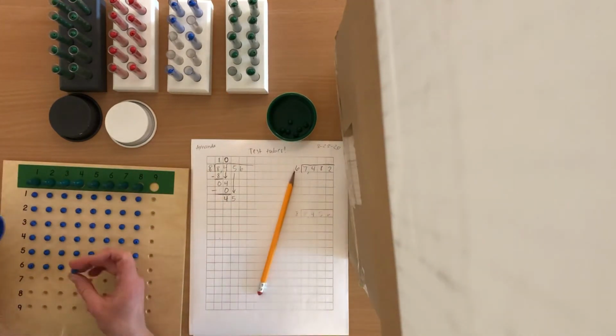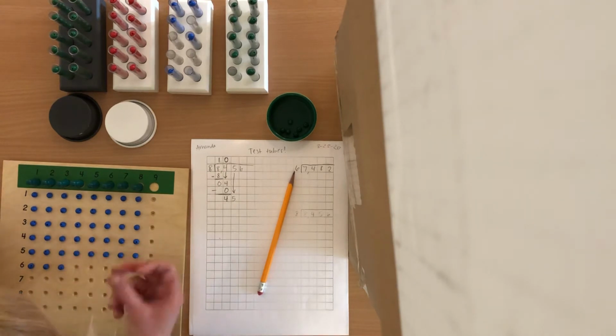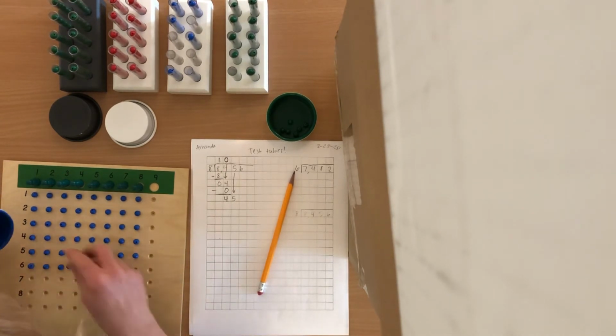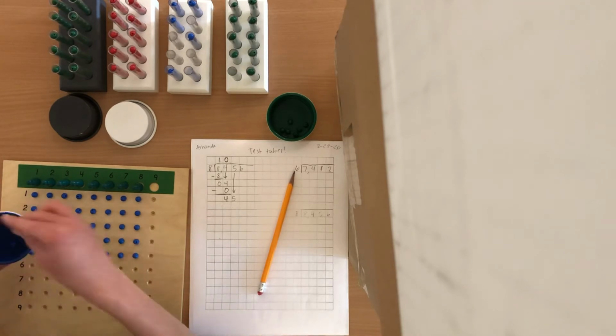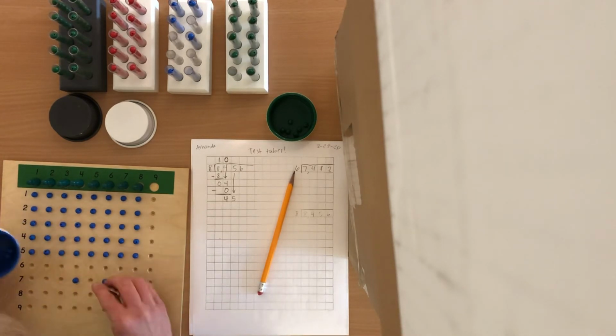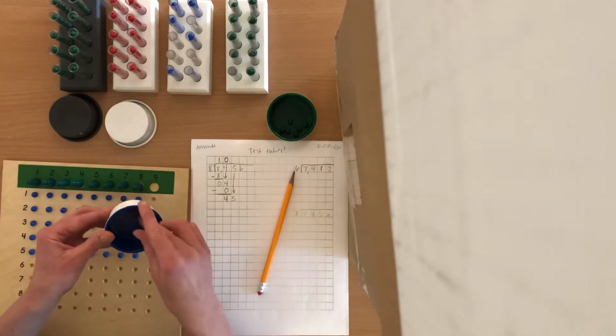Oh my gosh, look at this. Okay, well, can't finish. So if I put all the beads down, I couldn't finish giving each unit the same amount, so I'm gonna have to take these guys out. Okay.